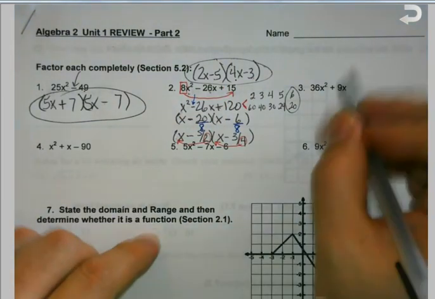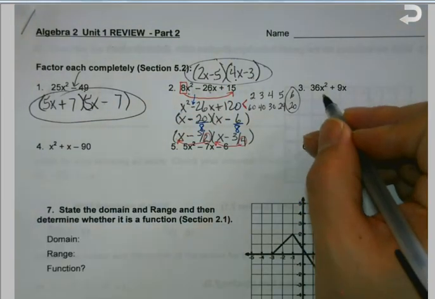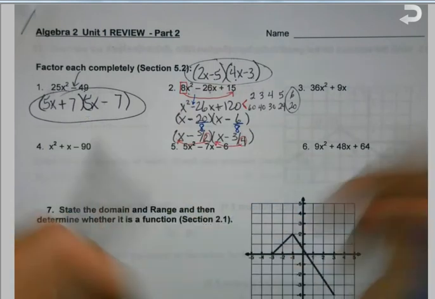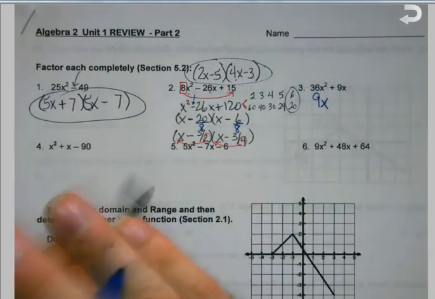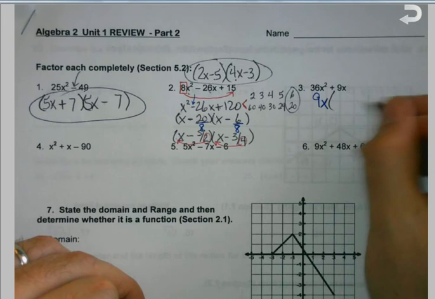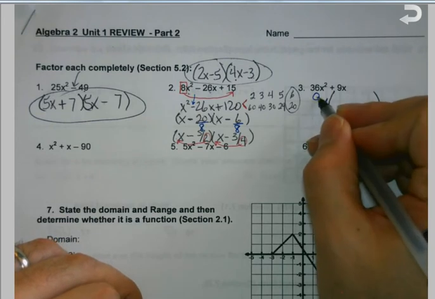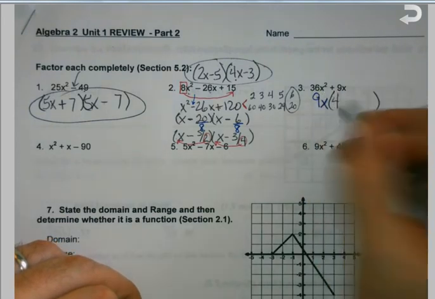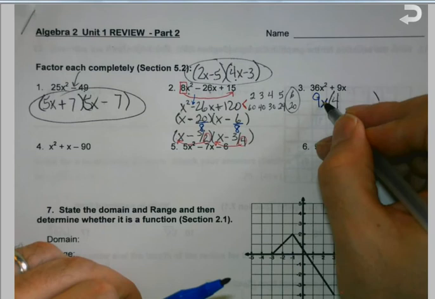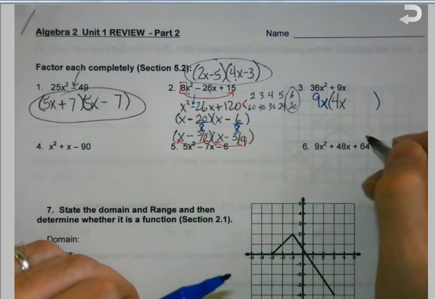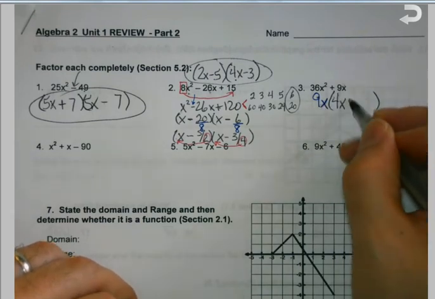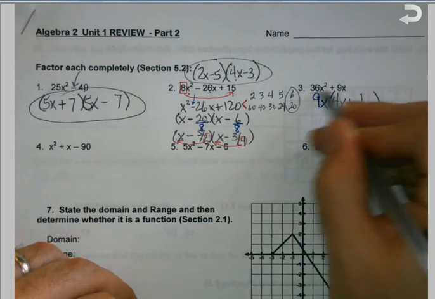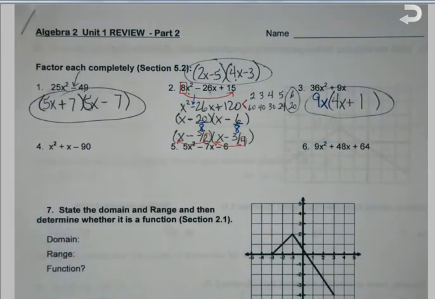All right. Let's see. Can I do the golden rule on number 3? I think I can. I think I can get a 9 out of each of those, and they each have an x. So what have I got left? Let's see. 9 times 4 gets me to 36. I've got an x. I need to get to x squared, so I need another. And then you're like, well, do I just put nothing because it's already 9x? No. What can you multiply by itself to get anything? And that's 1. So I'd multiply it through, and I'm good to go.